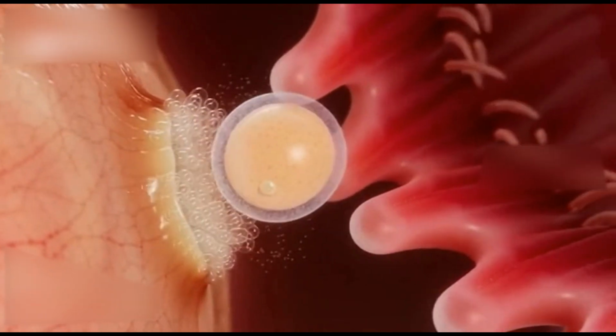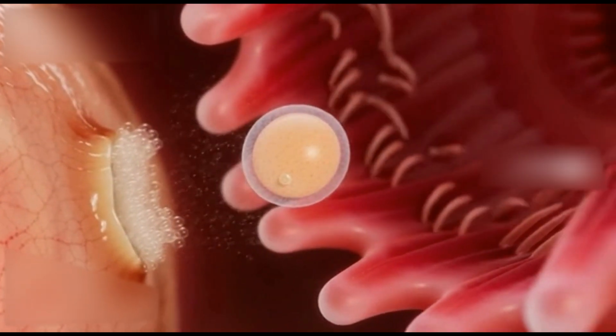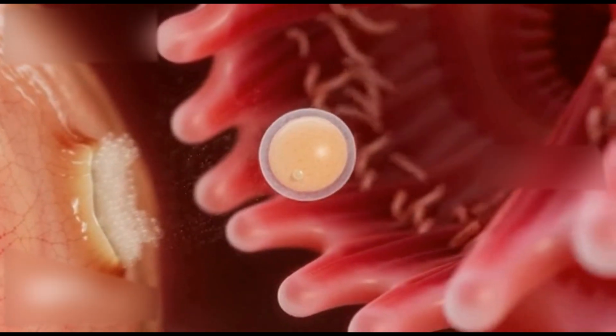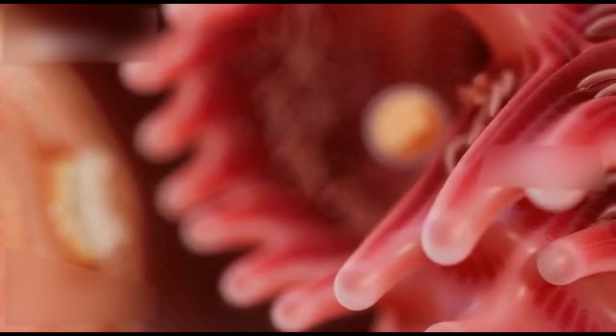From the surface of the ovary, a mature egg eases out of its ruptured follicle. Surrounded by a cloud of supporting cells, it drifts into the fringed opening of the fallopian tube. Beating in coordinated waves, microscopic cilia sweep the ovum.